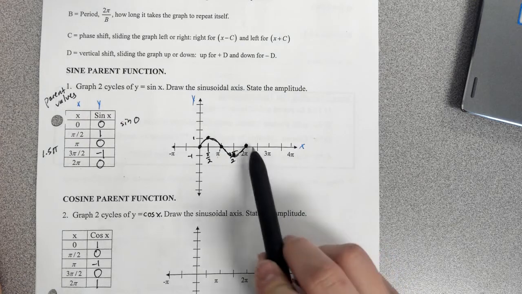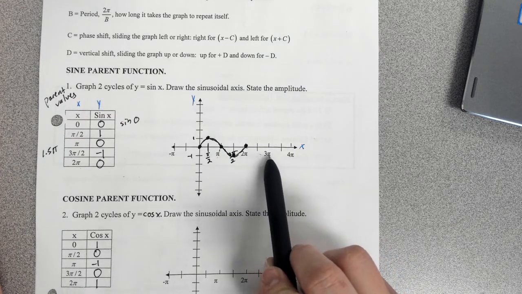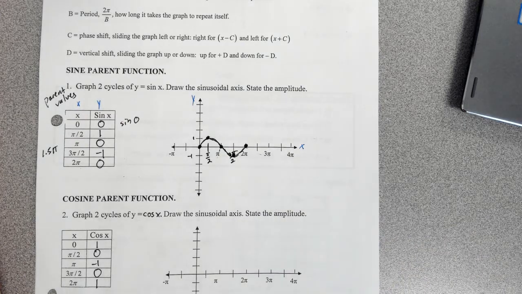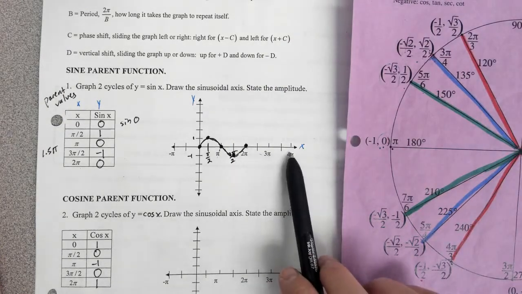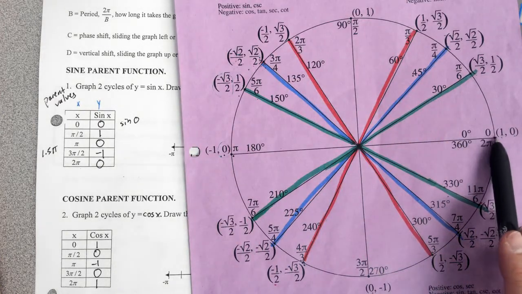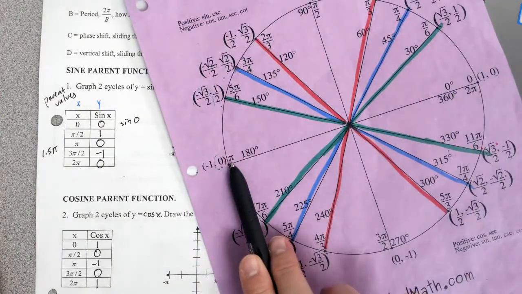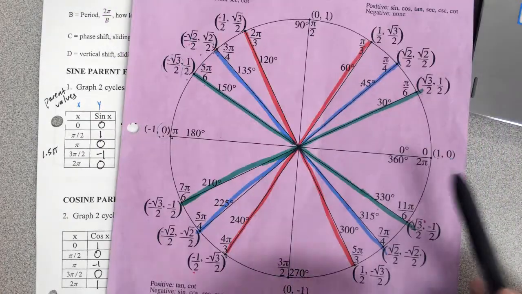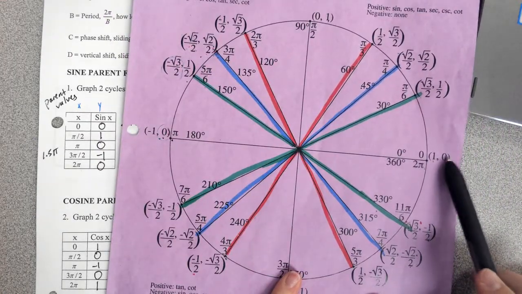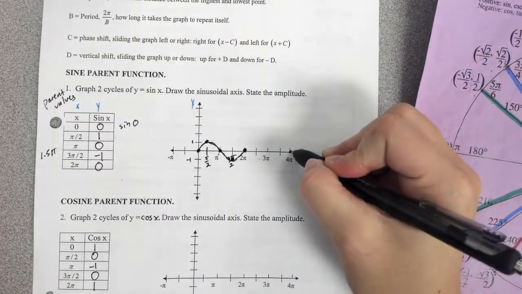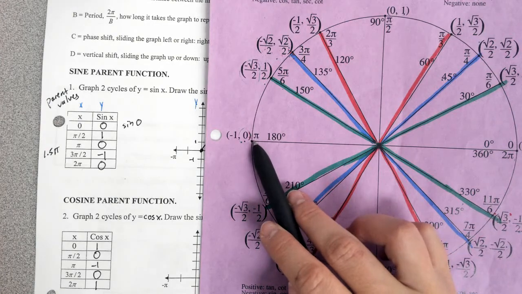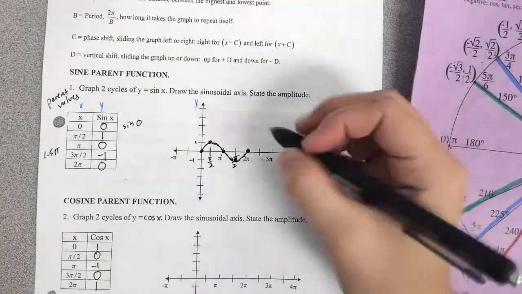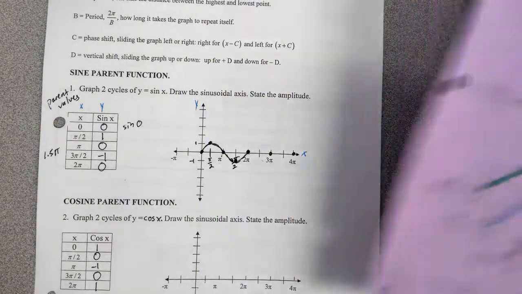Now, let's say I wanted to extend this out if I went to 3 pi and 4 pi. Well, if you think about how this relates to the unit circle, if I were to go to, say, 4 pi on my unit circle, here's 2 pi, here would be 3 pi, here would be 4 pi. I'd be right back here at the same spot with this same y value. So I'd be right back there at 0. If I were at 3 pi, it would correspond with pi and be right there at 0 as well.